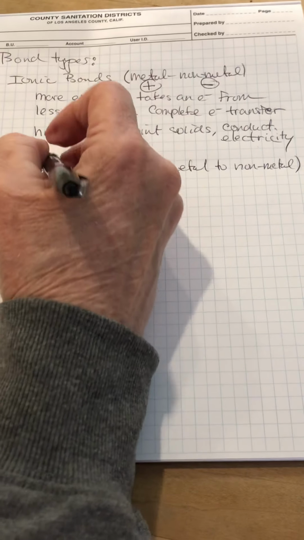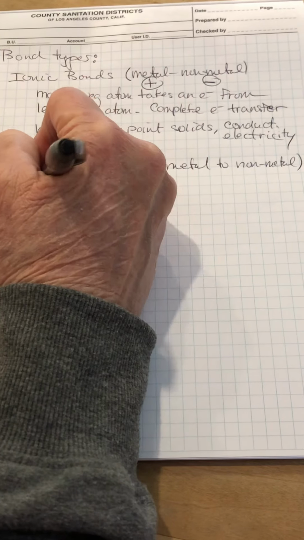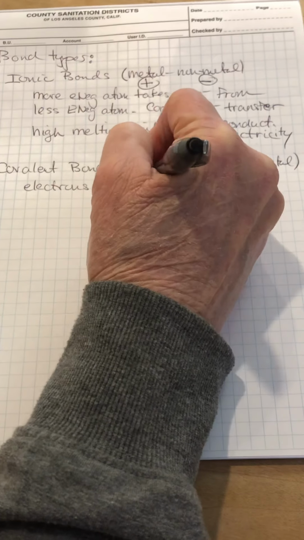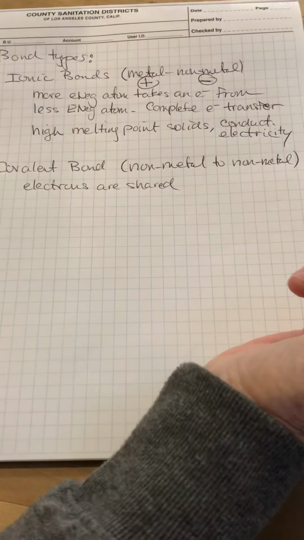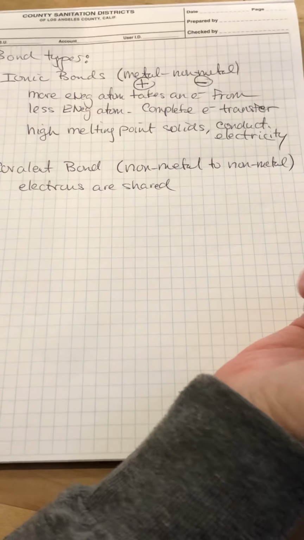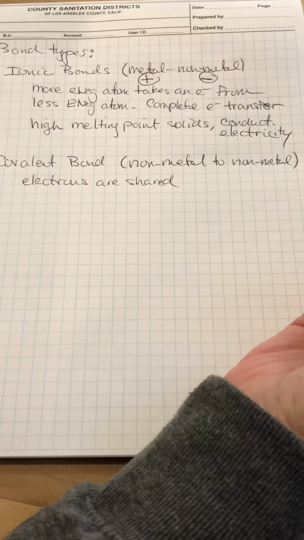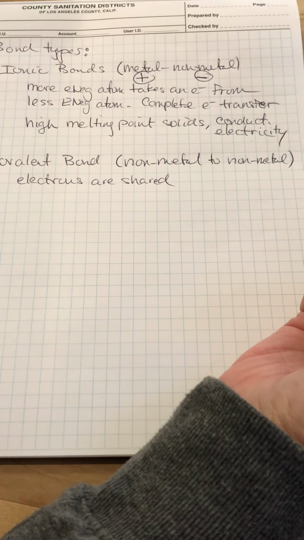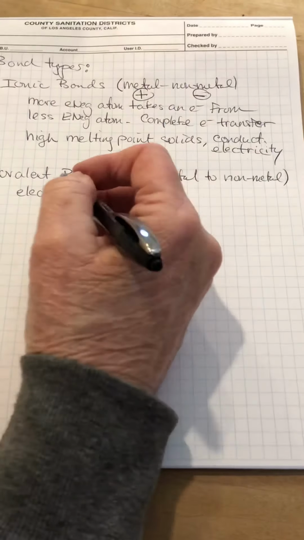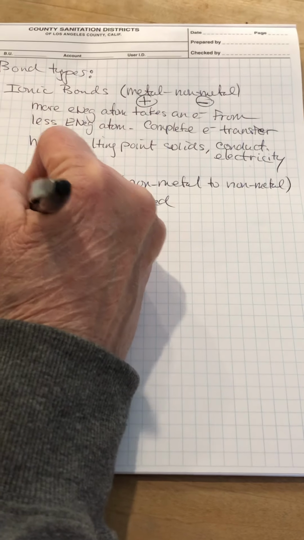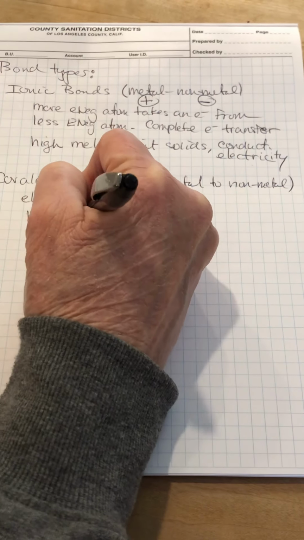The electrons are shared. Sometimes evenly in the case of H2, sometimes not so evenly in the case of HF.